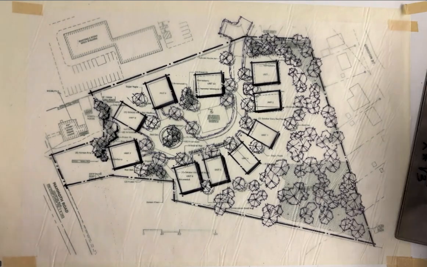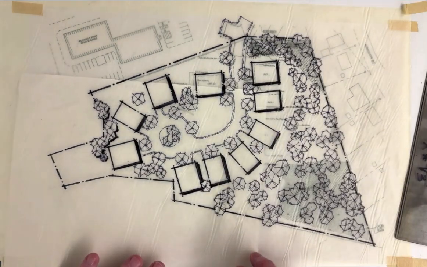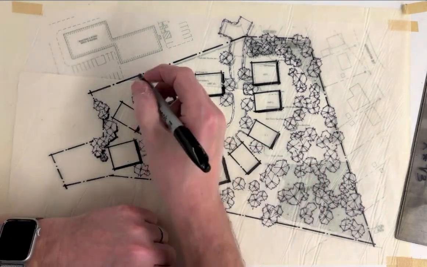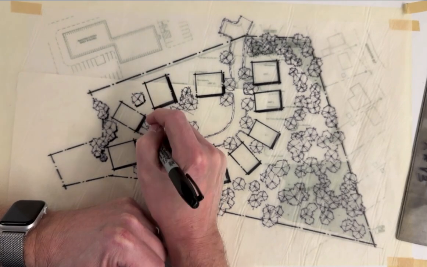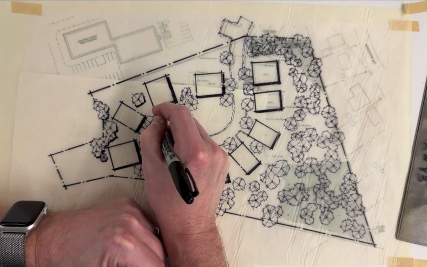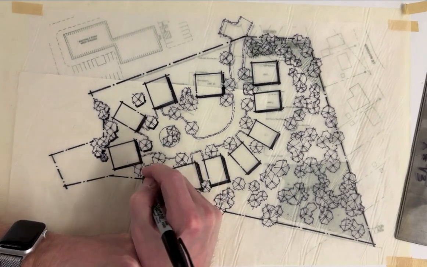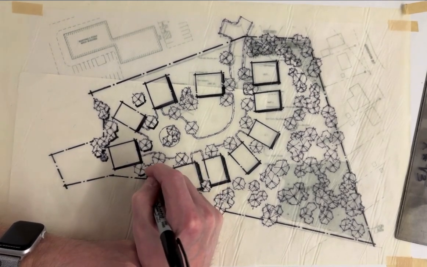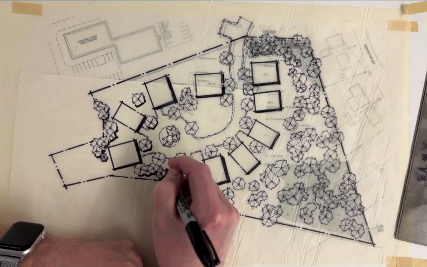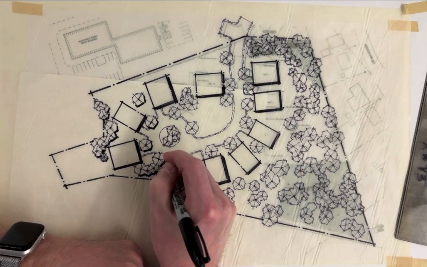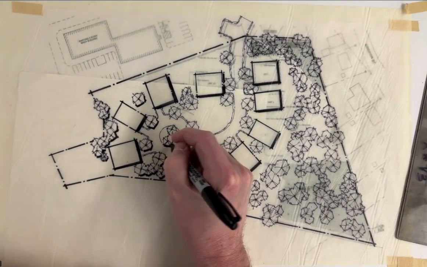And I can, if I want, if I put my piece of tracing paper under there, kind of lets me see a little better. Down to the right. Got a lot of downs here. Down to the right.